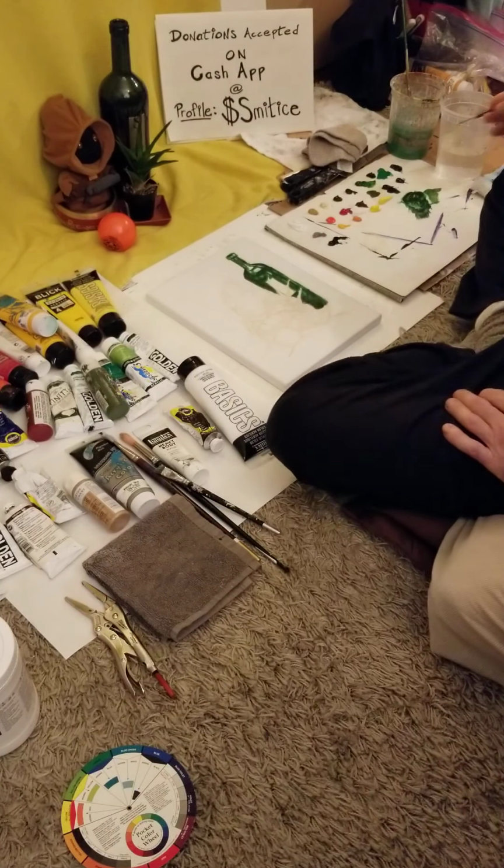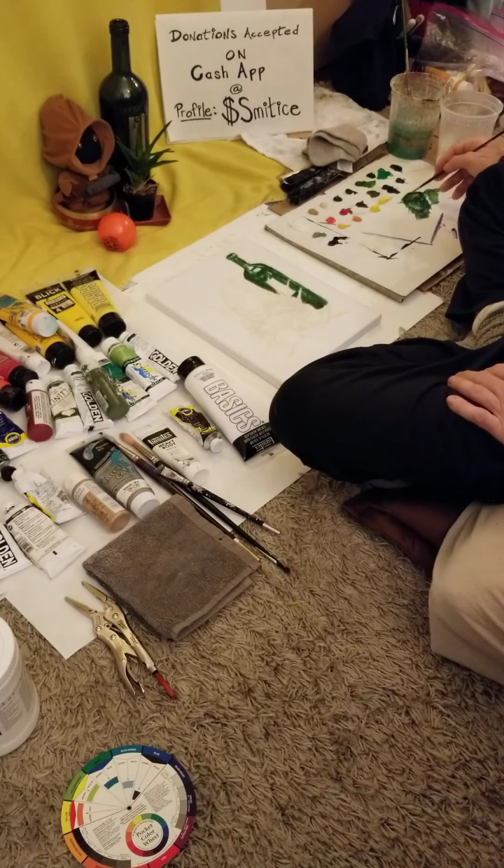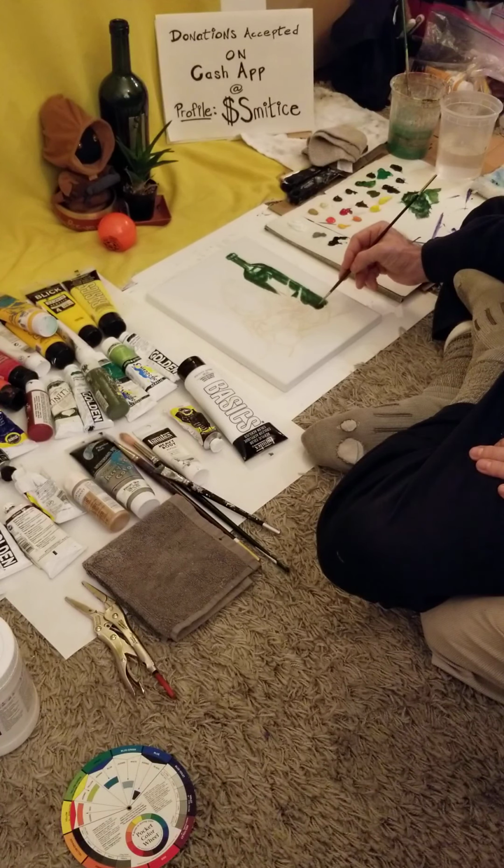Taking a look at my objects. Making sure now I'm starting to fill in all the gaps, right? So say like here, it's a little transparent, right? Which means that there's just a little too much water. That's okay.